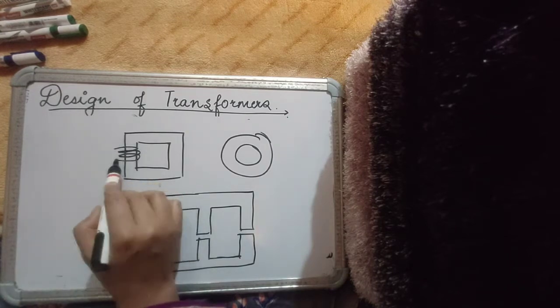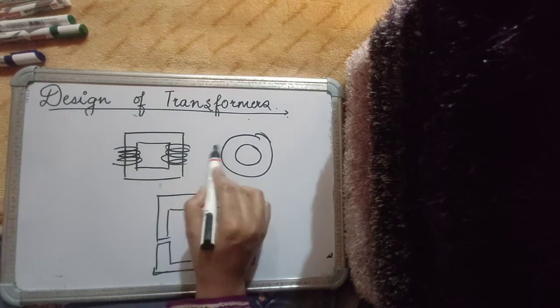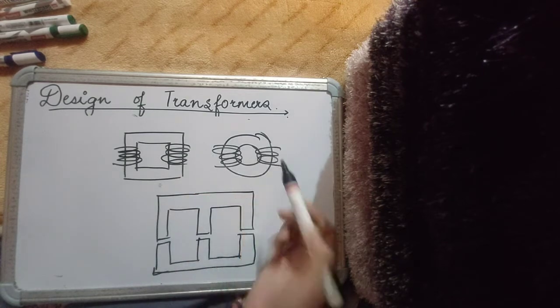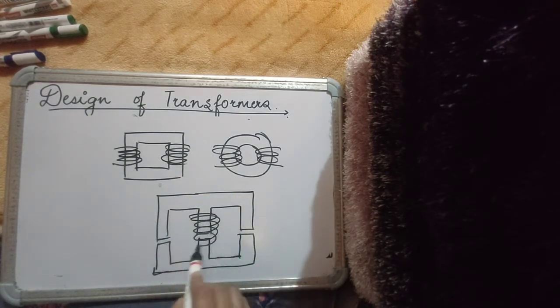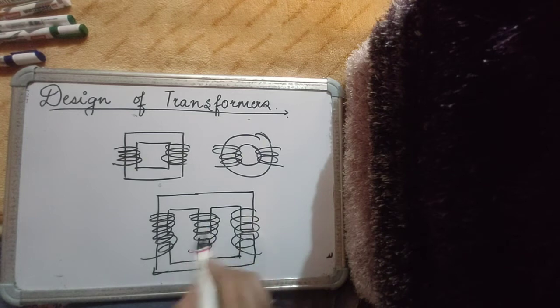So you may have a primary winding and a secondary winding, and sometimes you may have a primary and then multiple secondaries wound over the other limbs. Sometimes the primary and the secondary may even be wound over the same limb as well.